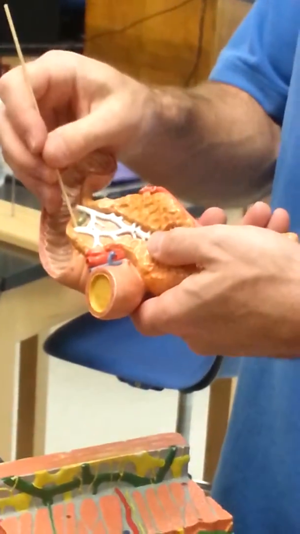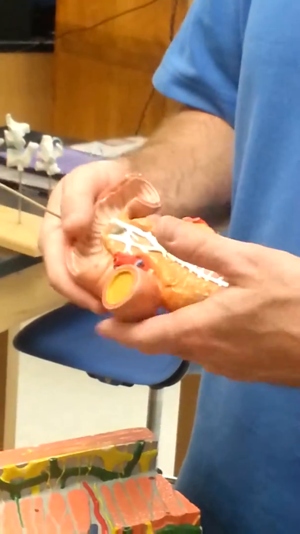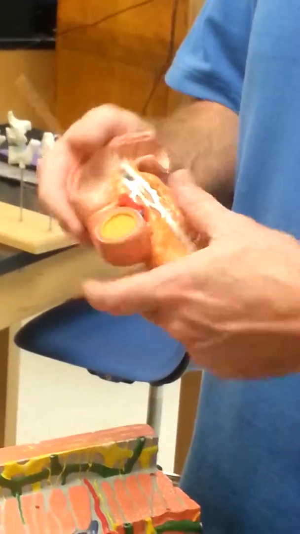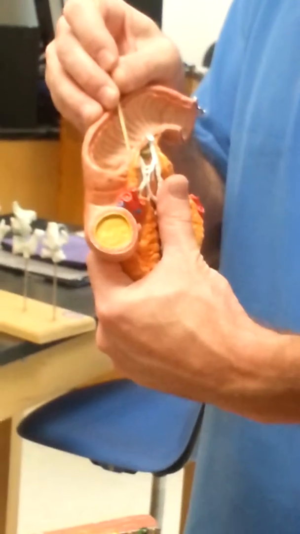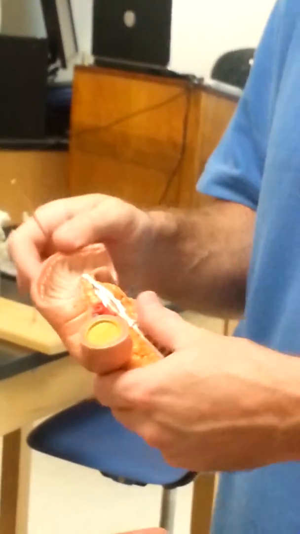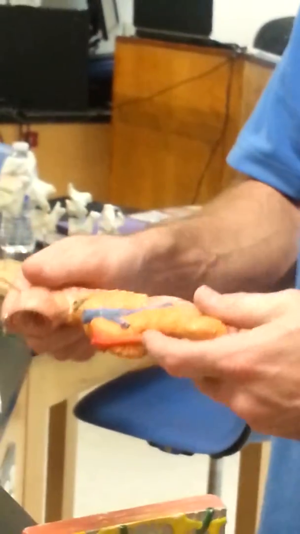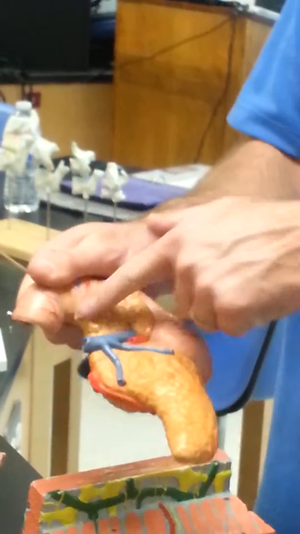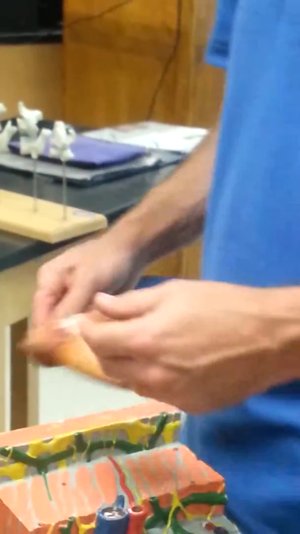And then main pancreatic, common bile come together inside the wall, empty into a chamber or little container called ampulla, right? Ampulla. And then the secretion comes out of this little projection, which is kind of shallow on this model. Duodenal papilla. Yeah, tail and body and head of the pancreas. I think that's it.